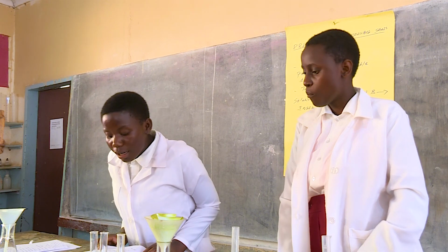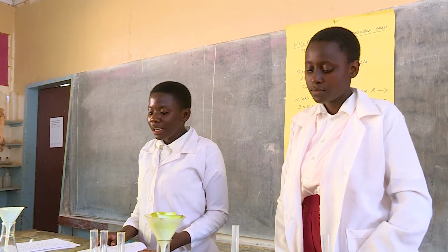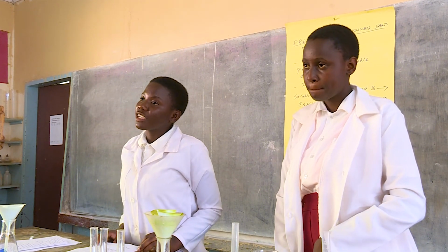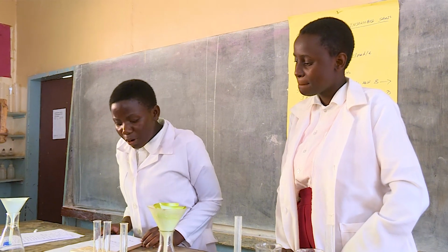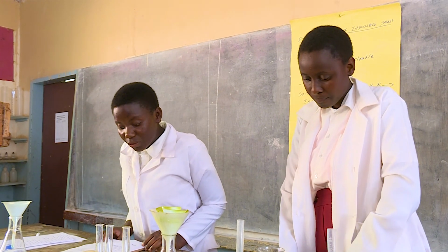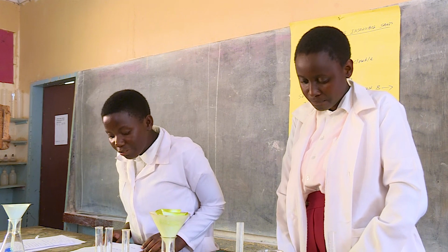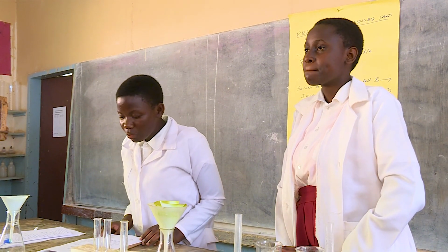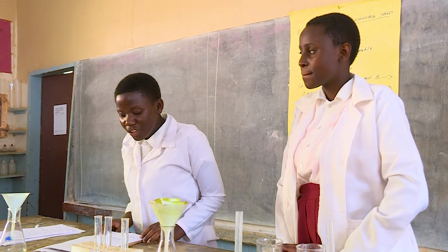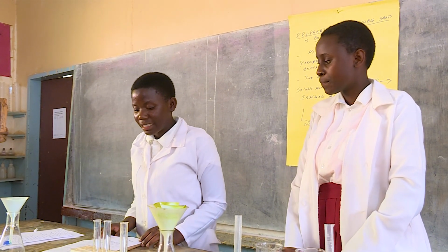We are given a task to prepare barium sulfate using precipitation method, or rather double decomposition method. Our requirements are as follows: 1 molar barium chloride solution, 1 molar copper 2 sulfate solution, filter funnel, filter papers, test tubes, stirrers, measuring cylinder, and a conical flask.